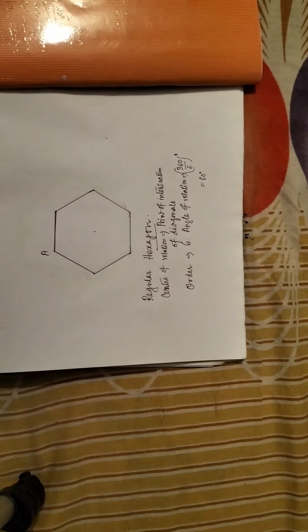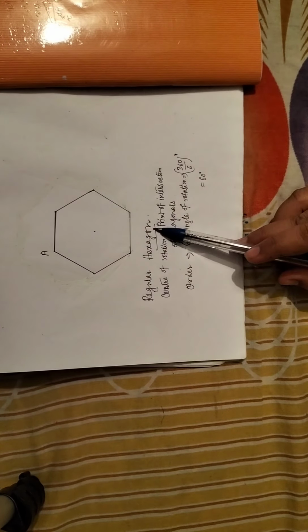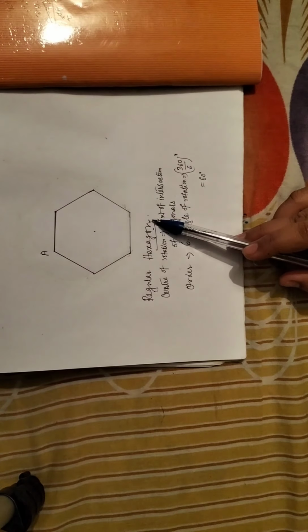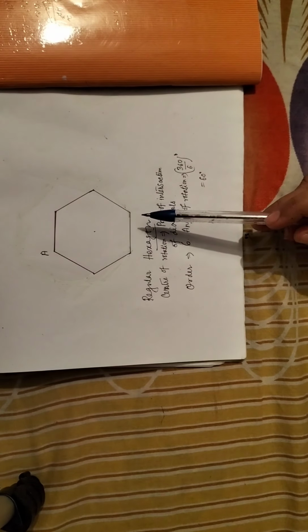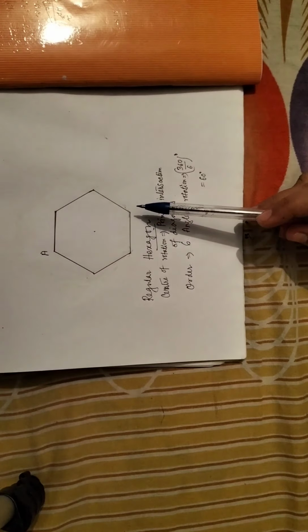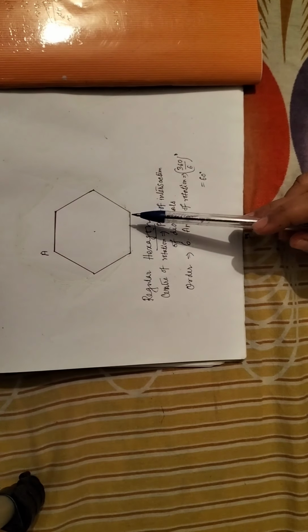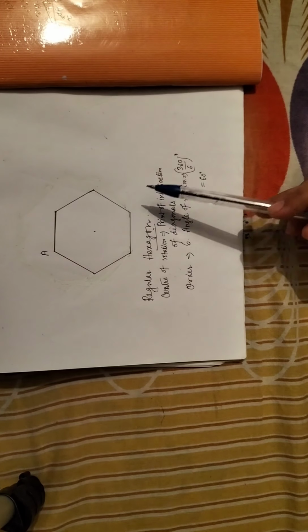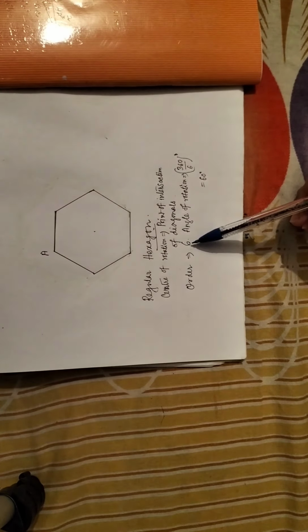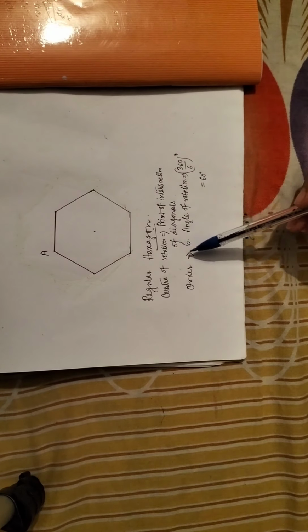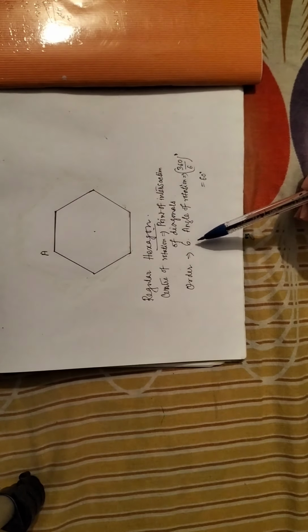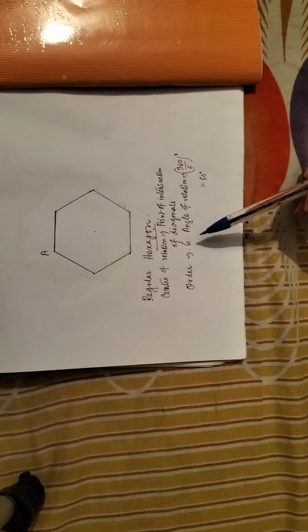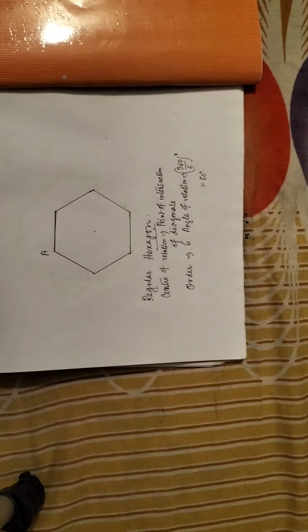So here we get that a regular hexagon is a rotationally symmetric figure, and this way you yourself can judge that all the regular polygonal figures are rotationally symmetric, and hence the order of rotation of all these regular polygonal figures becomes equal with the number of sides of it.